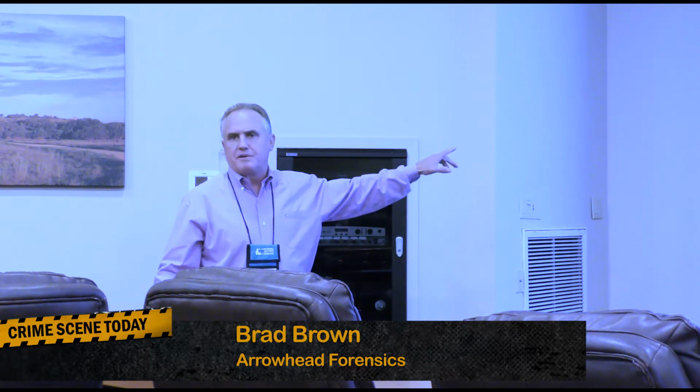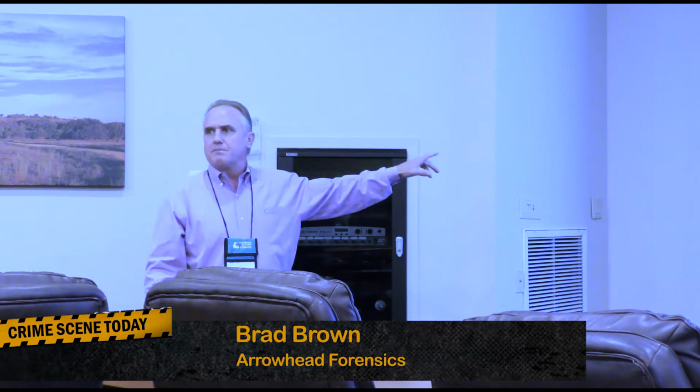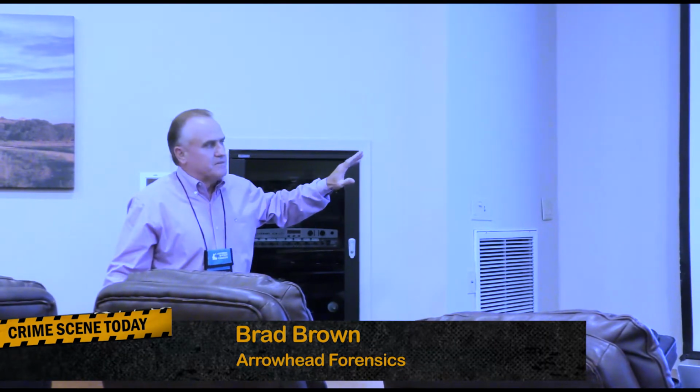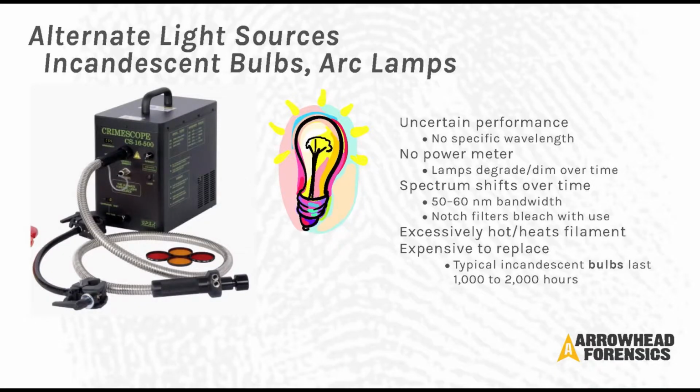These bulbs are expensive to replace. If anybody's had to replace a bulb in a system like this before, they're very expensive, up around $2,000, $2,500 for a bulb. One of the other challenges was that these bulbs don't last very long. A bulb will last between 1,000 and 2,000 hours. So that's kind of where we started with alternate light sources, with bulbs.